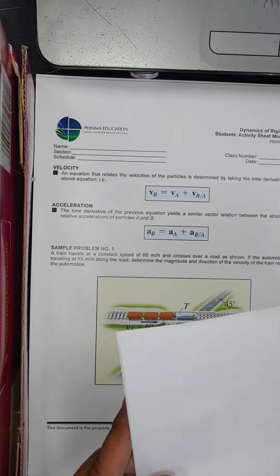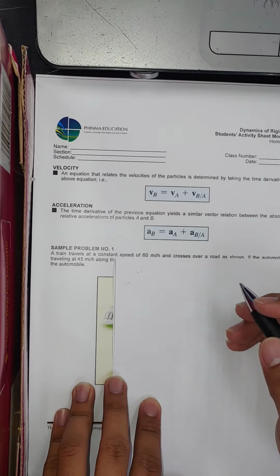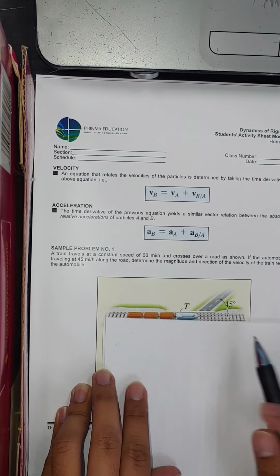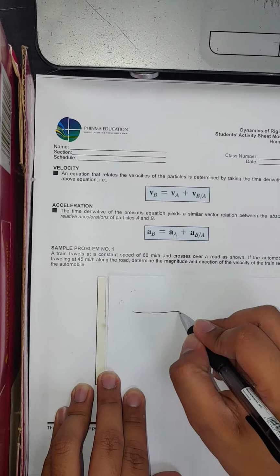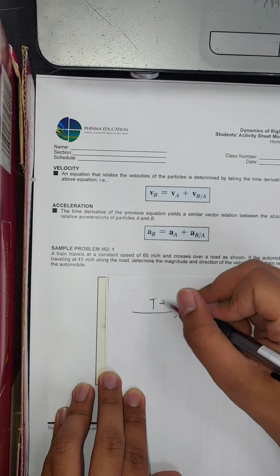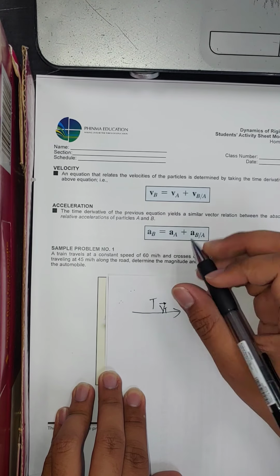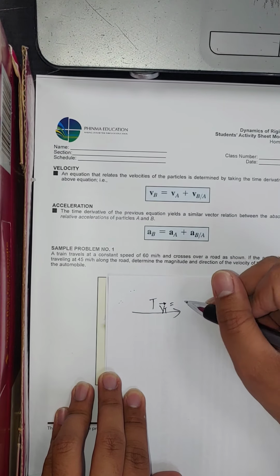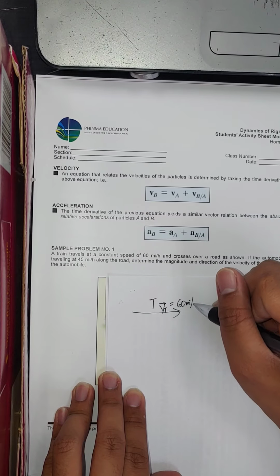Okay. So, the movement of the train is horizontal, going this way. It moves at, so the velocity of the train is 60 miles per hour.